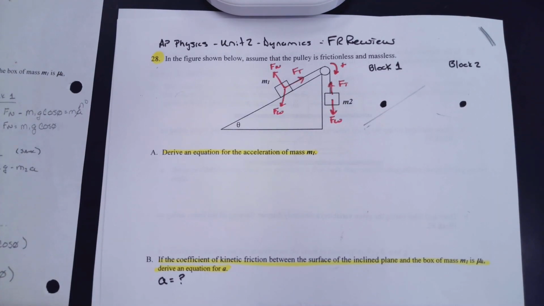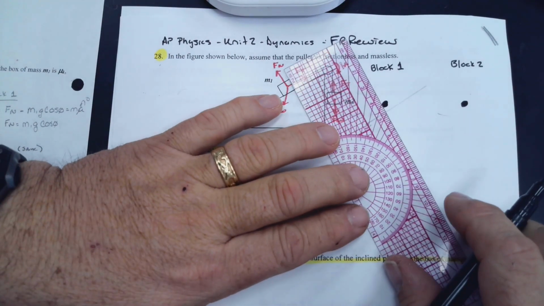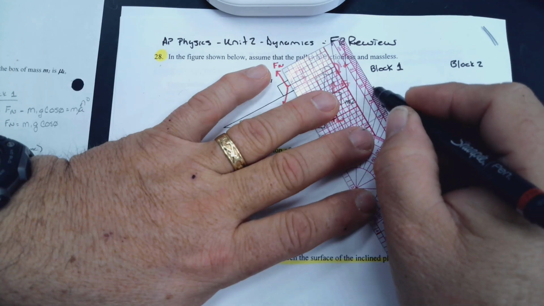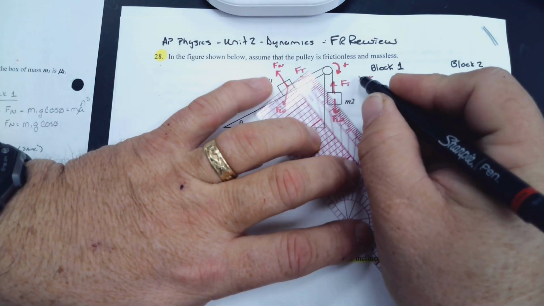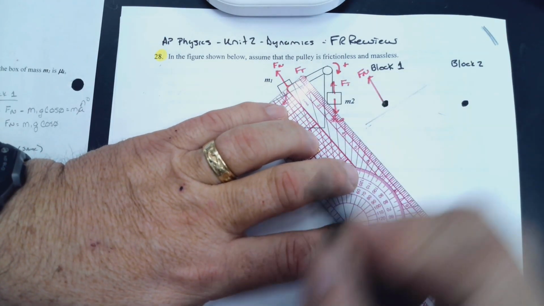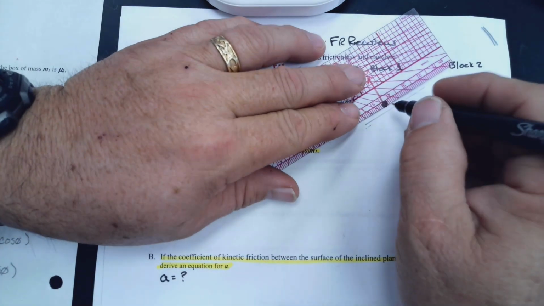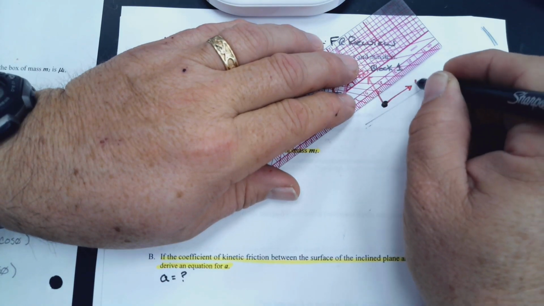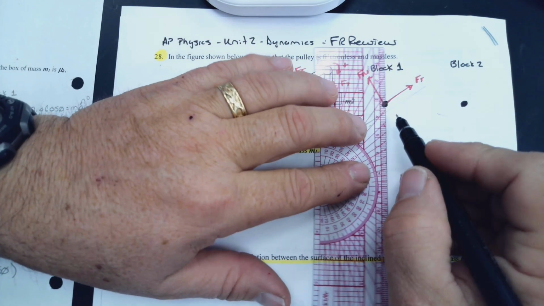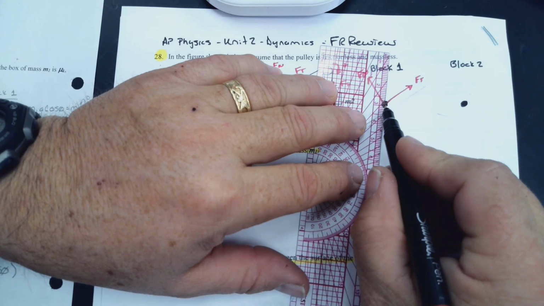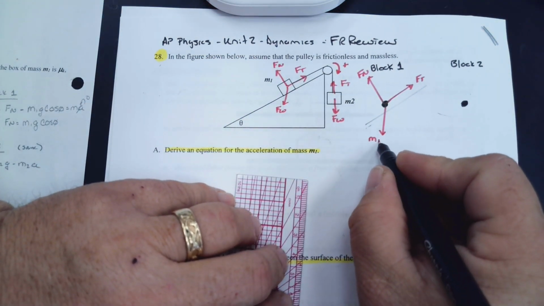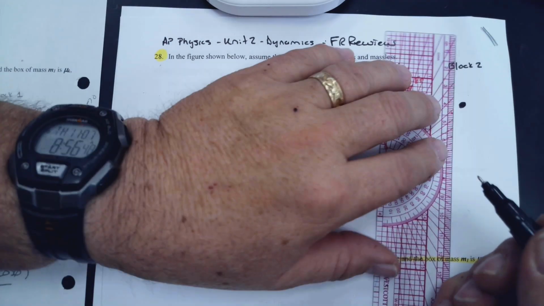So if we go to our free body diagrams, here we draw these out quick. We would have our normal force perpendicular, our tension, and then straight down we would have mass and gravity.